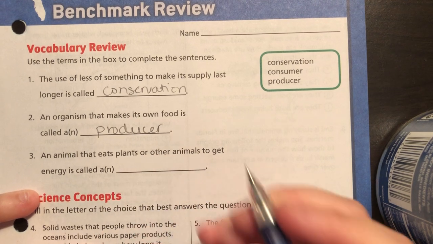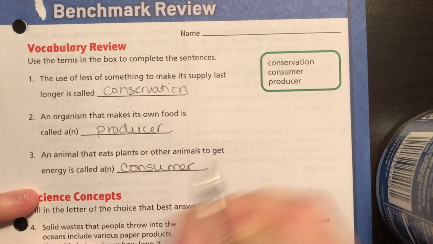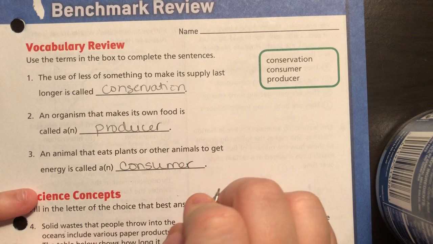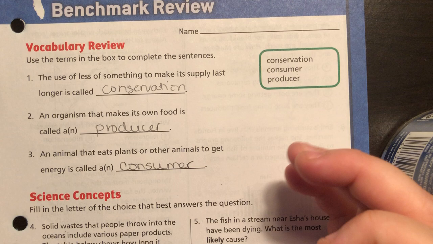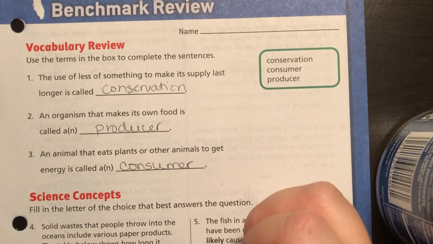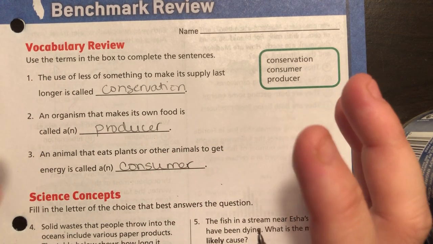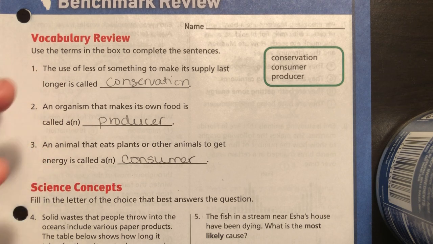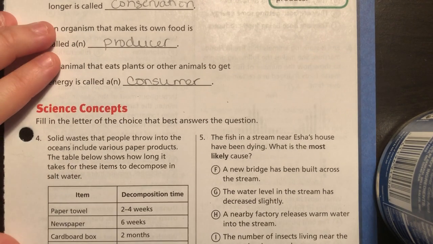An animal that eats plants or other animals to get energy is called a consumer. And of course, inside a consumer, we have our herbivores, we have our carnivores, and we have our omnivores. Omnivores eat both plants and animals. Carnivores eat only other animals, and herbivores eat plants. We also have scavengers who eat dead things, but those dead things that they eat are animals, so they're consumers, as well as decomposers, which are also consumers because they're eating leftover and rotted material. They break it down.